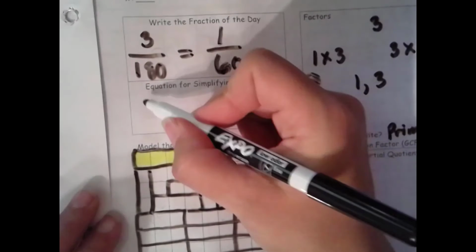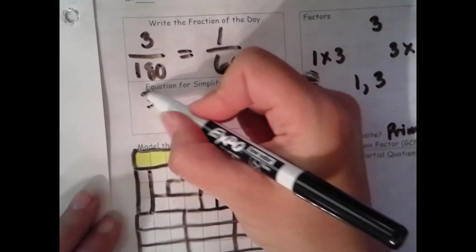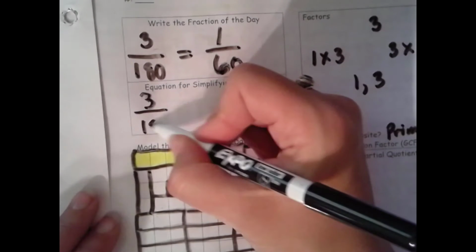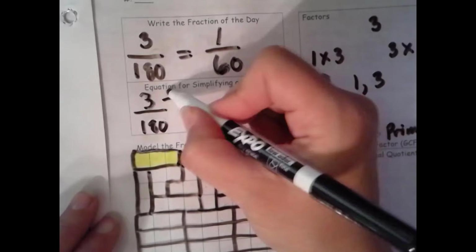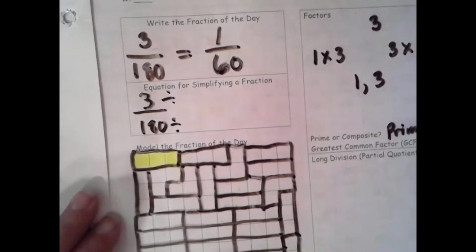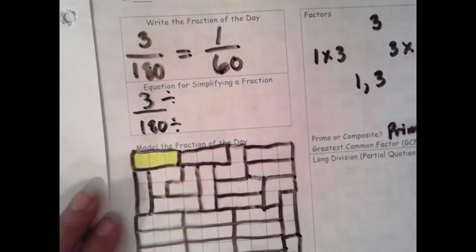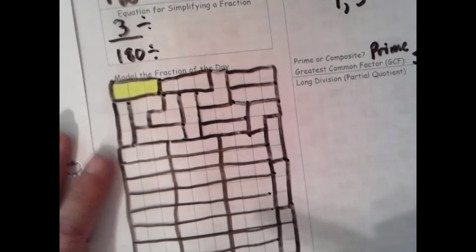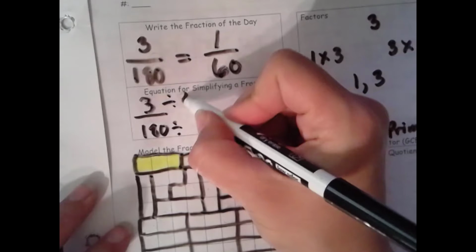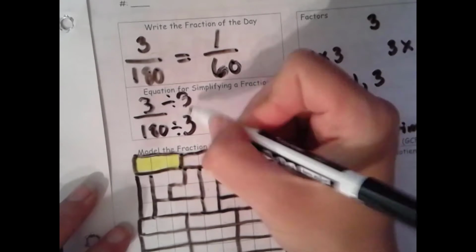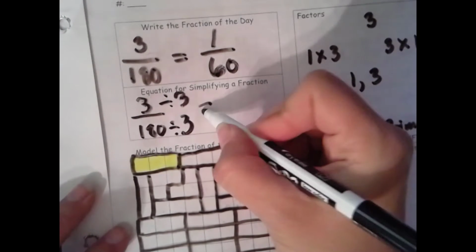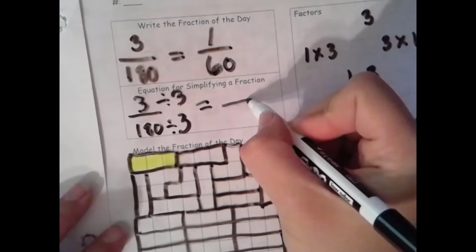Now we're going to use our algorithm, our step-by-step process with long division. And we always divide by the same number because we divided everything into the same amount of groups. We divided everything into groups of 3. So now we're going to do the same thing just with numbers instead of with our model.